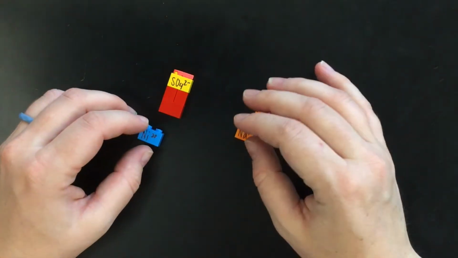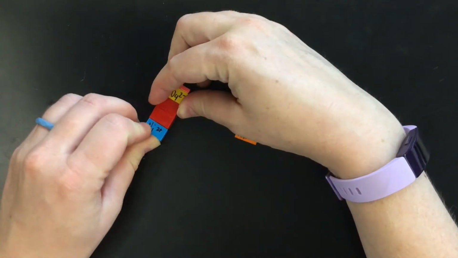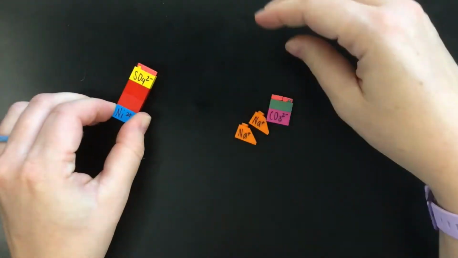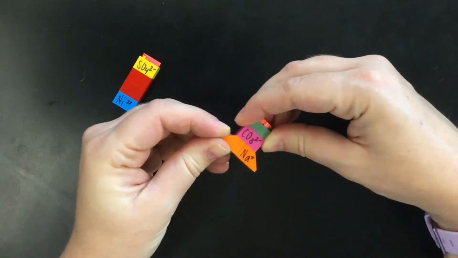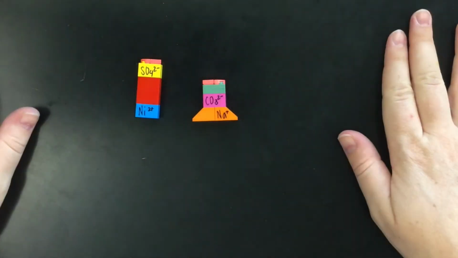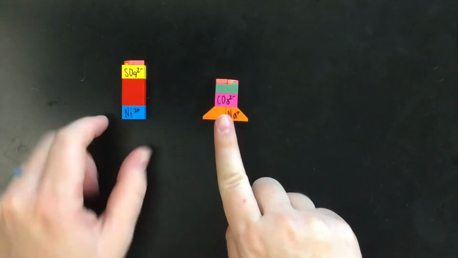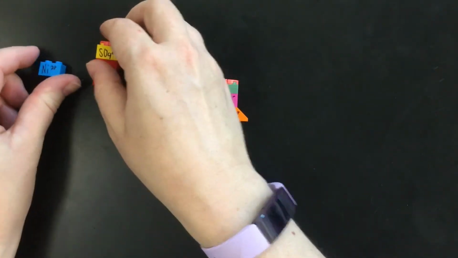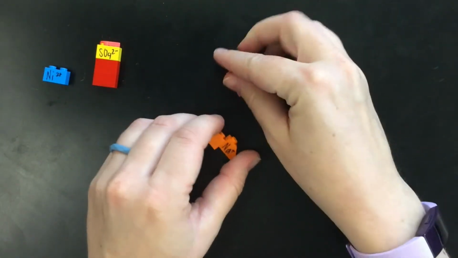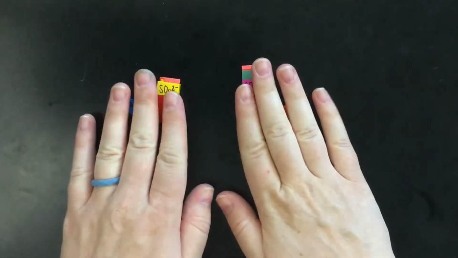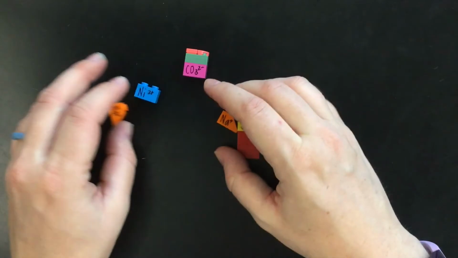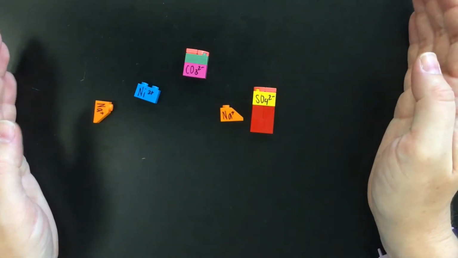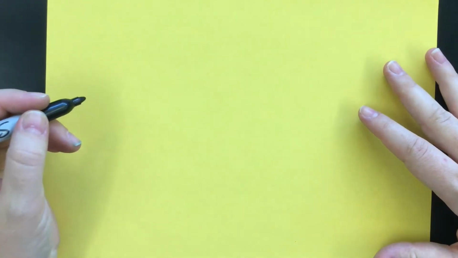So again, originally, I had nickel sulfate and sodium carbonate. I put them into water separately, and they split apart into their ions. Then I mix them together, and a salt formed. So I'm going to write this chemical formula with all of the ions separate.